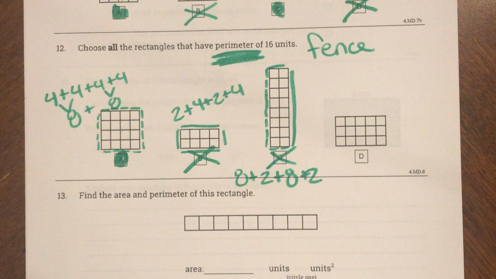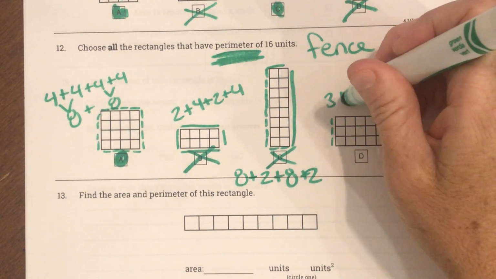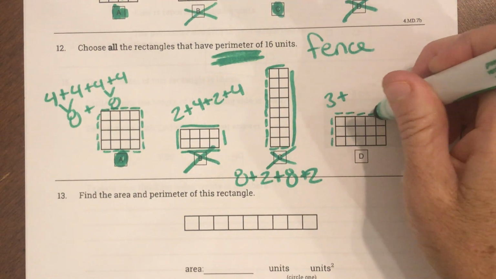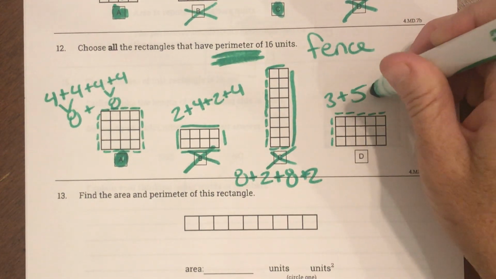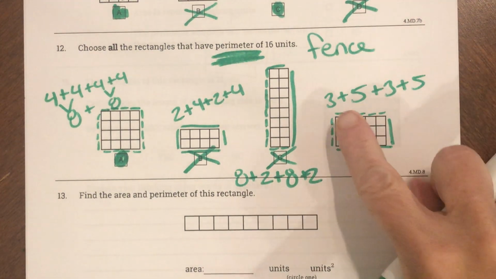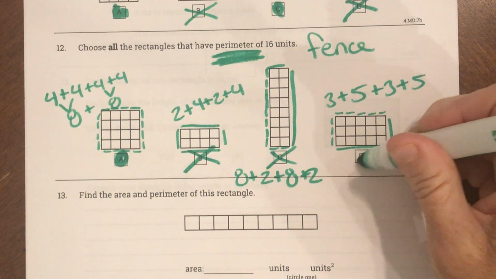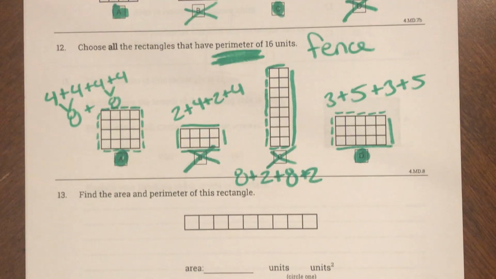That's also a no. Okay, let's check this one. 1, 2, 3, plus 1, 2, 3, 4, 5, plus 3, plus 5. So 3 plus 5 is 8, and 3 plus 5 is 8. So 2 eights is 16. Those are my two answers.